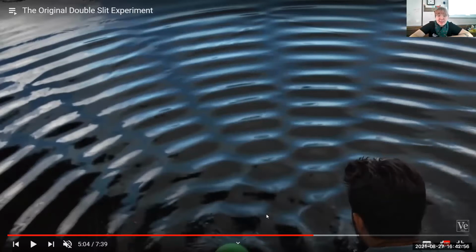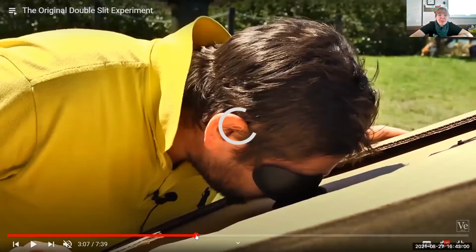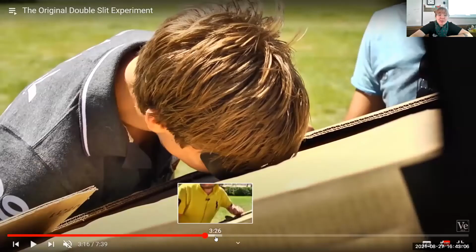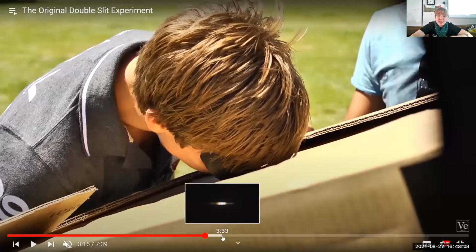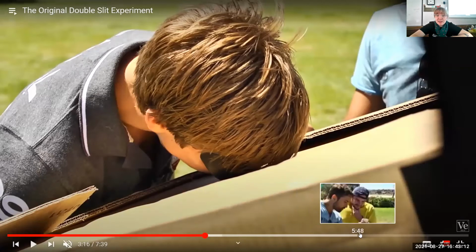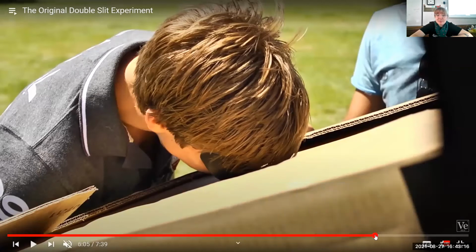So there's the idea. Now, Thomas Young did this with light. He had a box with two slits, and that's what all these people are sticking their faces into, this box with two slits, and they're saying what they see. What they end up seeing, let's find that spot here in the video, is this. So see how it's got stripes? Stripe, stripe, stripe, up and down.